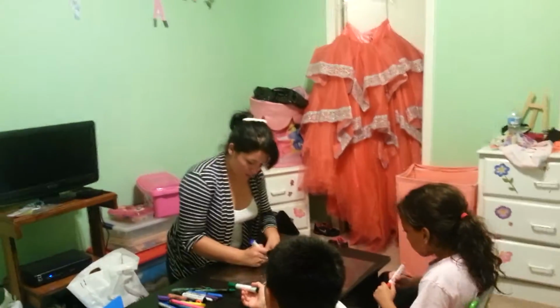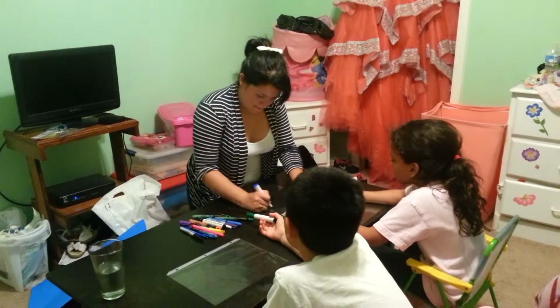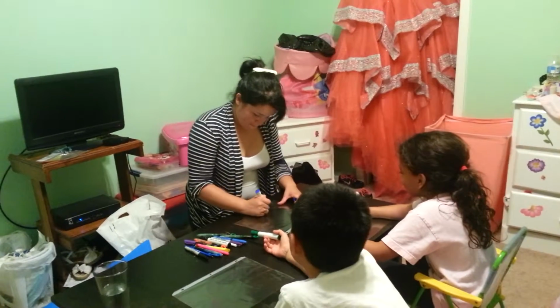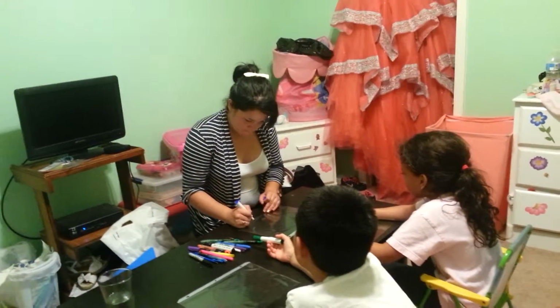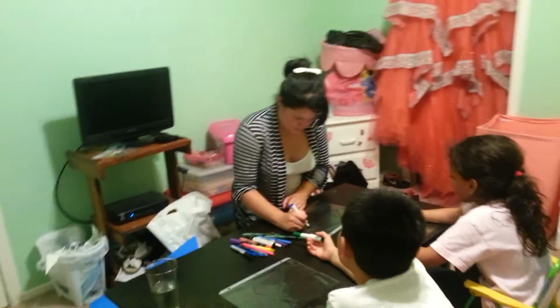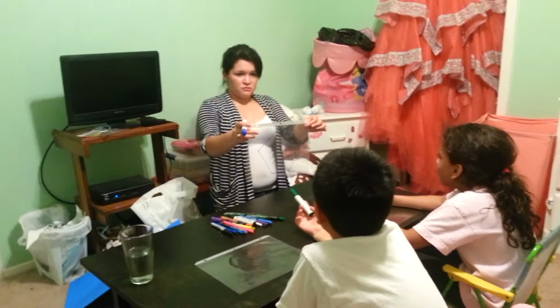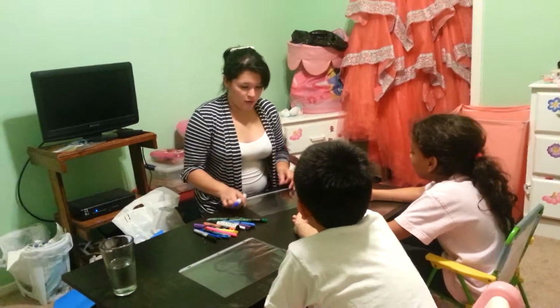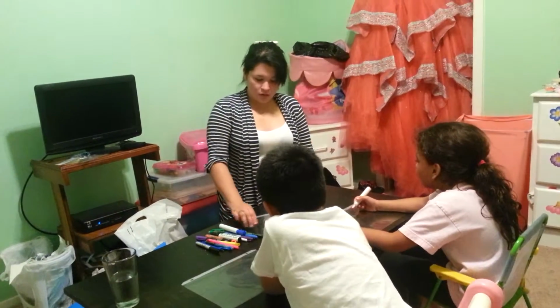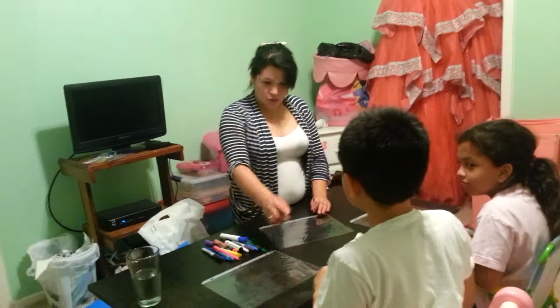Let's look at the pencil line again. Oh, sorry, it didn't come out so good. But does it have a line of symmetry? Yes. Where? Can you draw it? You can draw it with that one.